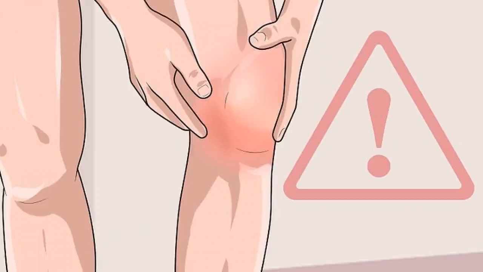Pay attention to any warmth and redness that accompanies the swelling. This can also indicate septic arthritis.